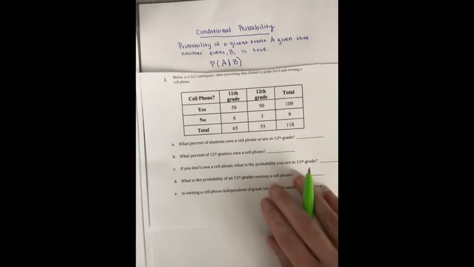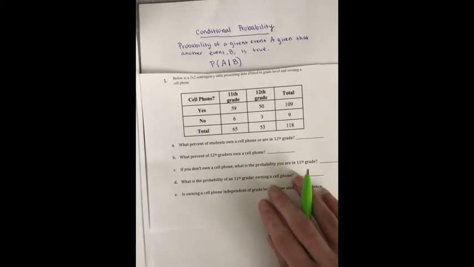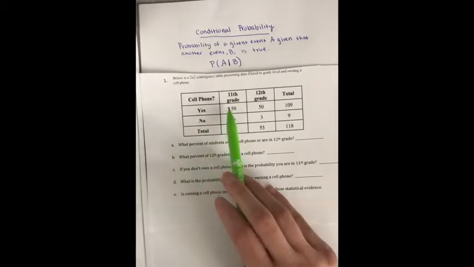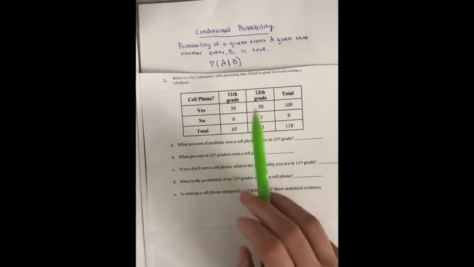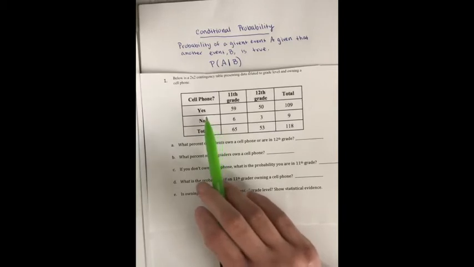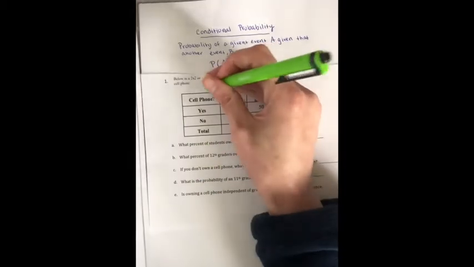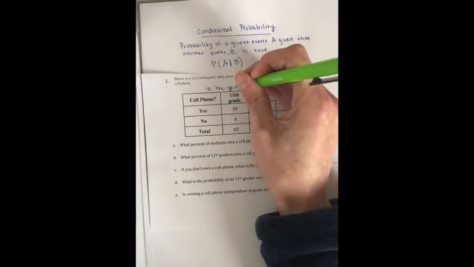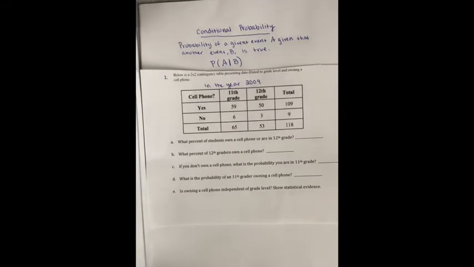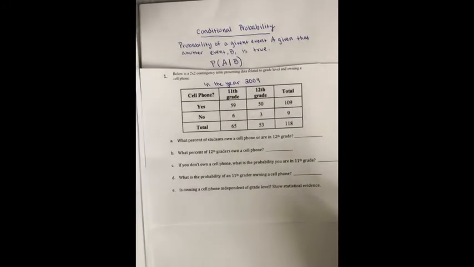Okay, so we've seen that before when we look at contingency tables. So here's a contingency table that we might have seen. Below is a 2x2 contingency table. We're looking at whether or not students have cell phones and what grade they're in. Now this may have been something more like in 2004, not the current age, since everybody would be yes. This may have been true in 2004 or maybe even 2008.